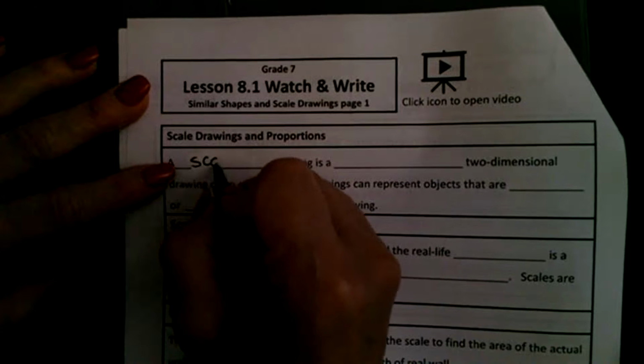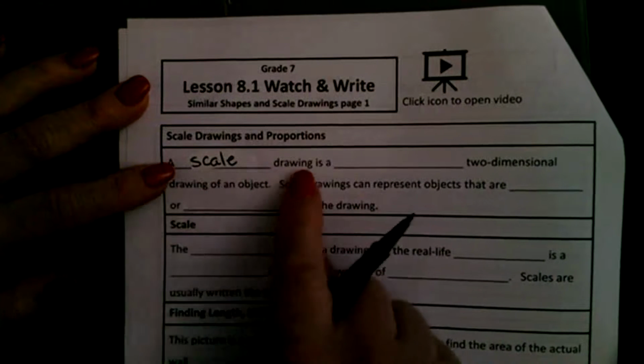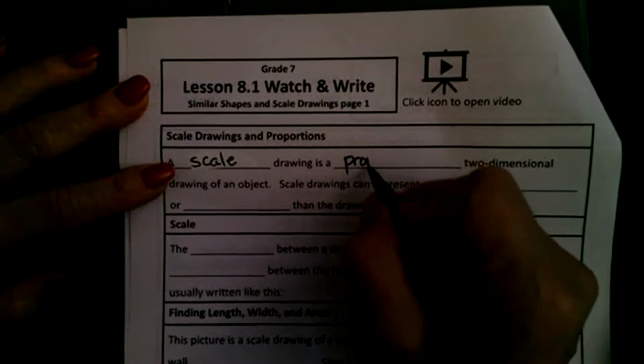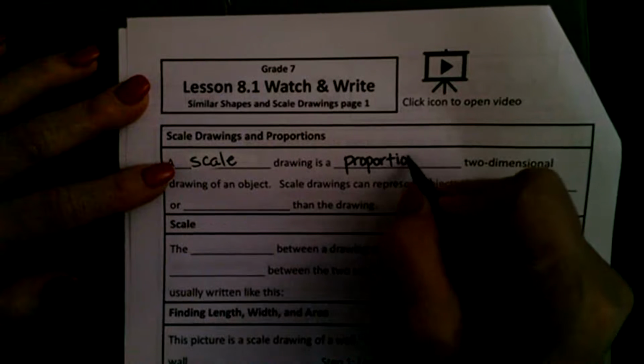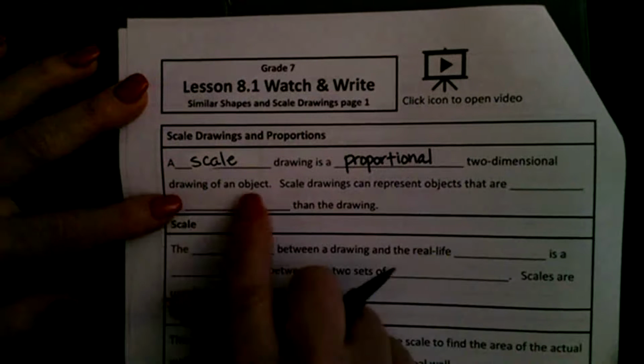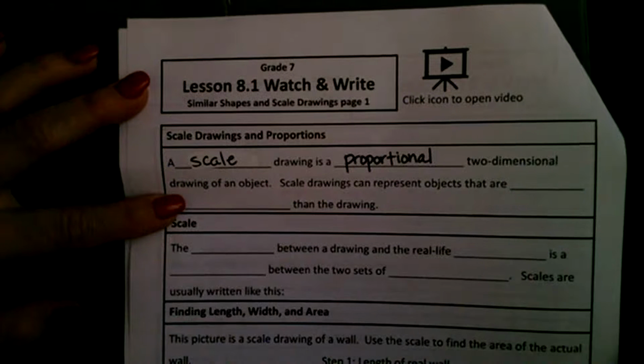So first of all, a scale drawing is a proportional two-dimensional drawing of an object. So a good example is sometimes they'll make a scale drawing of a new building. They're going to build a new building and they'll make a little model of it. And that model is a scale model because it is proportional to what the real building will be. A map is also a good example. A map is a scale drawing of like a neighborhood. The map is to scale, which means it's proportional to real life.